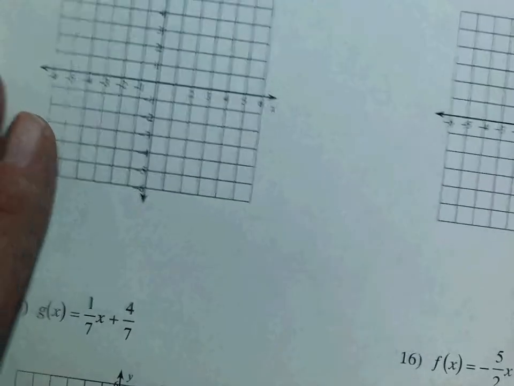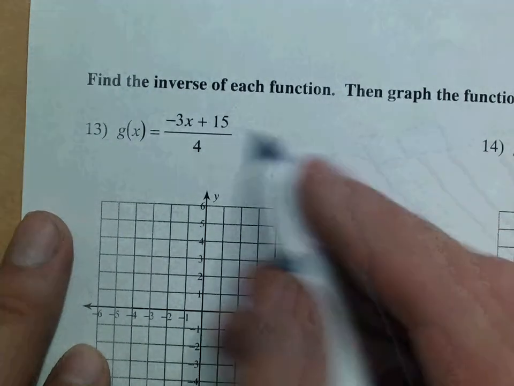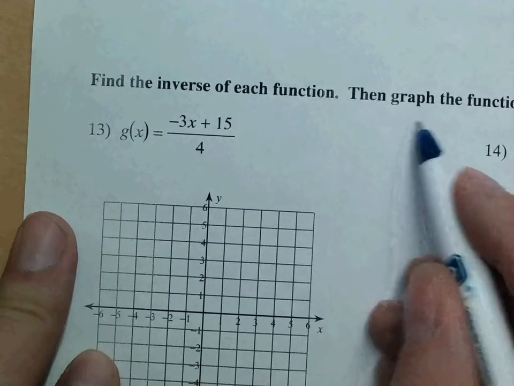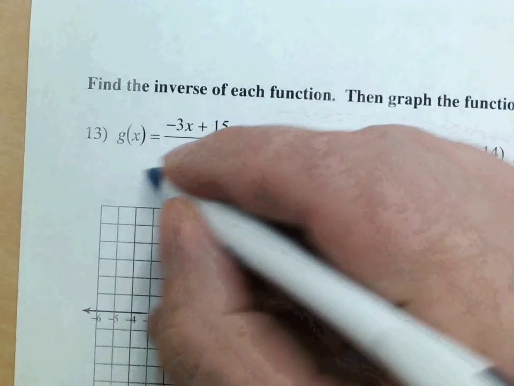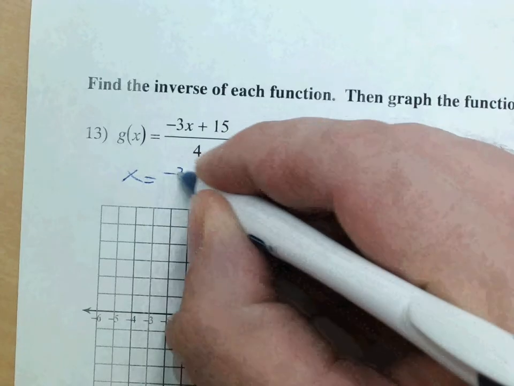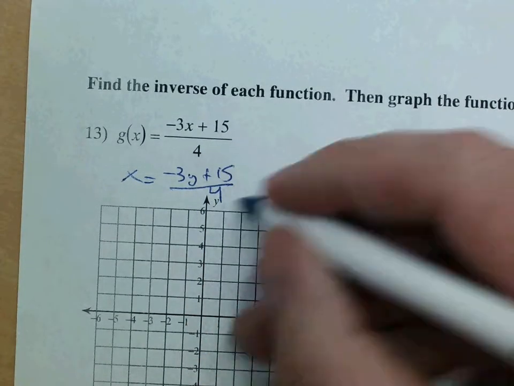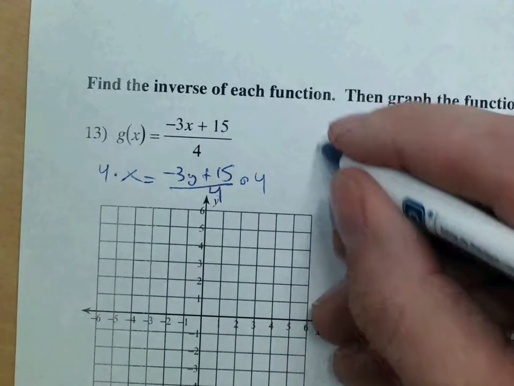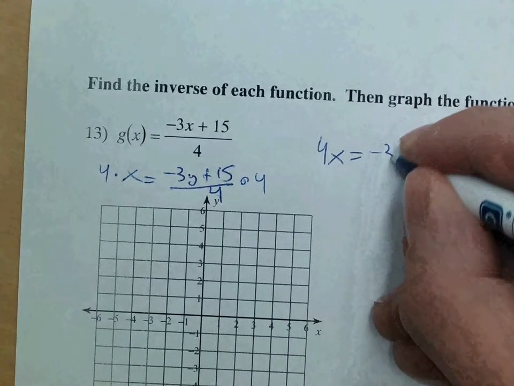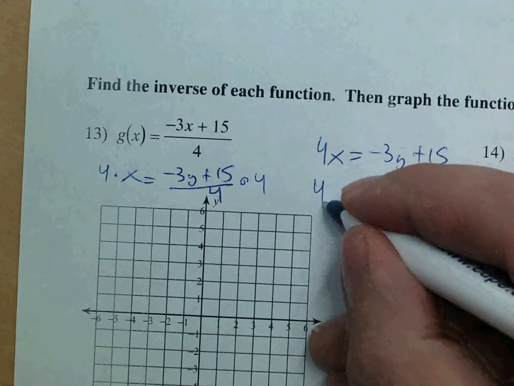One last problem I'm going to do is we're going to talk about how to graph this function and its inverse. It says to find the inverse of the function, graph both the function and its inverse. I'm going to start by finding the inverse. x equals negative 3y plus 15 over 4. We're going to solve for y by multiplying by 4. 4x equals negative 3y plus 15.